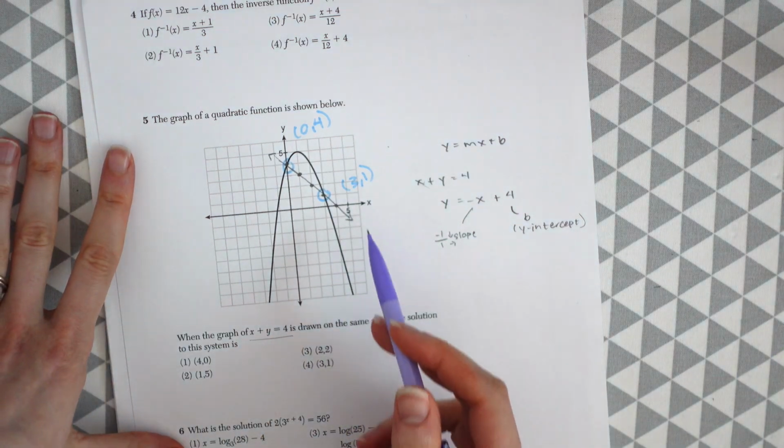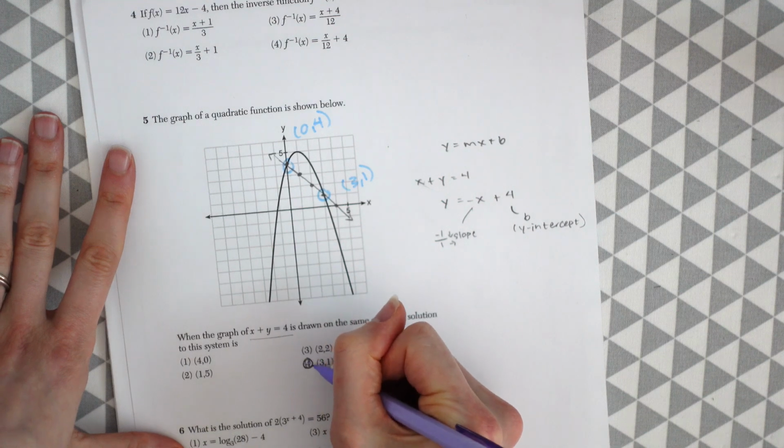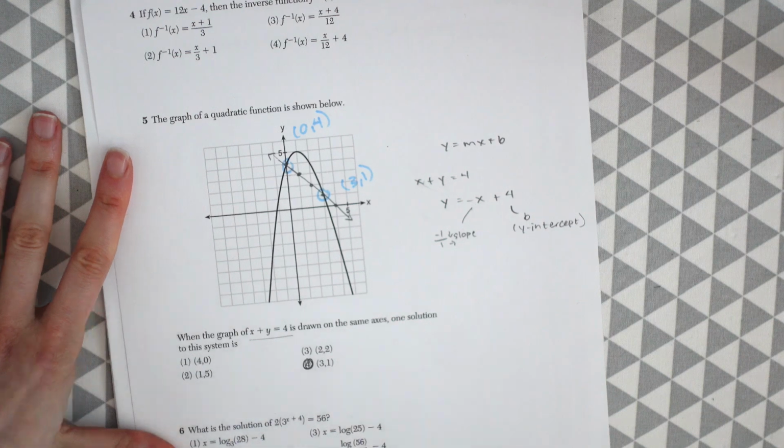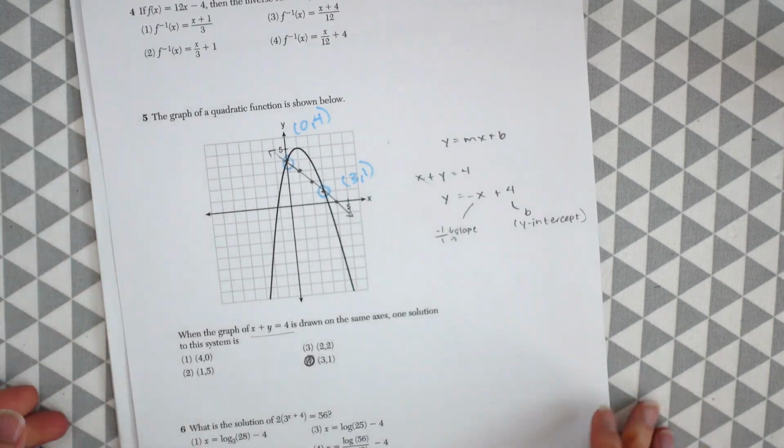So our choice here is 3, 1. Yeah, the other choice is 0, 4, but don't be fooled with that 4, 0. So choice 4 is our answer.